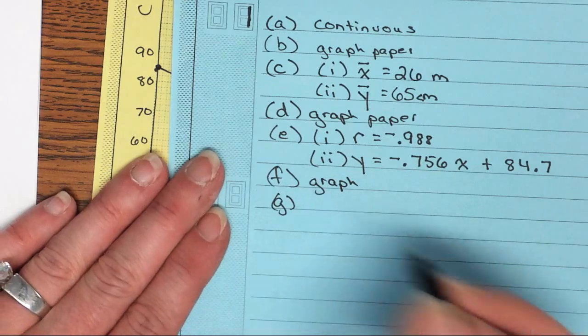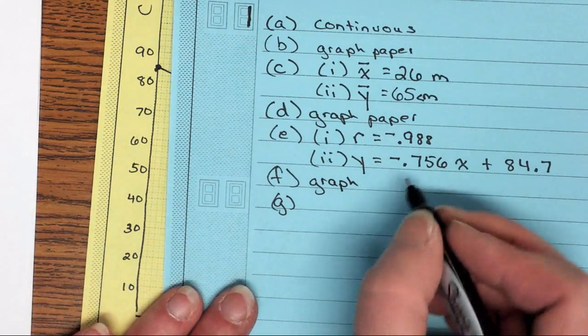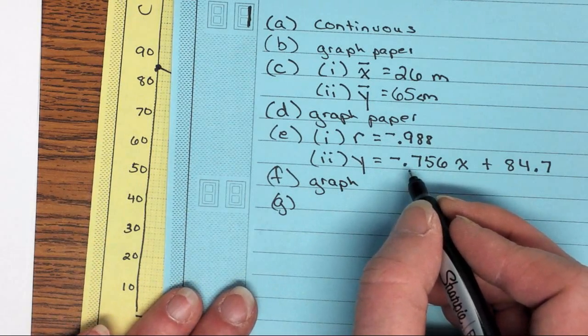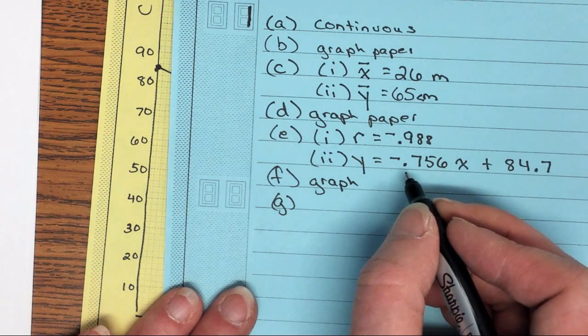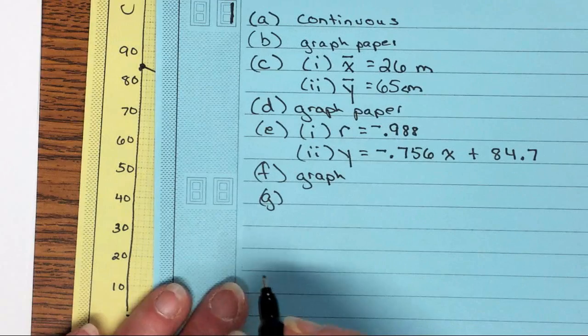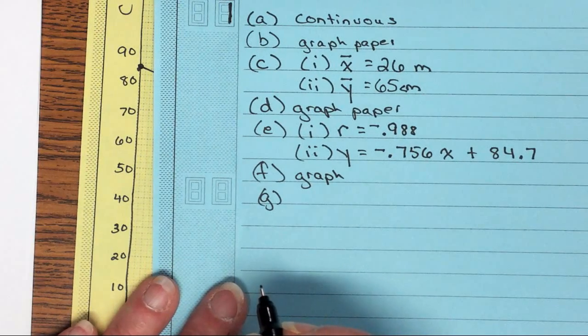G, use this equation to estimate the circumference of a tree that is 40 meters from the riverbank. Where's the 40 going to go in at?